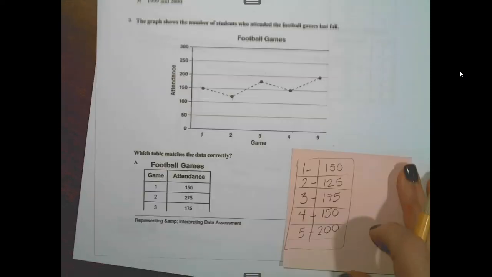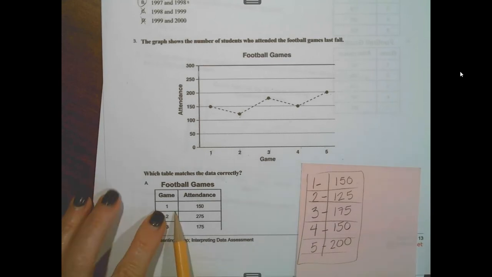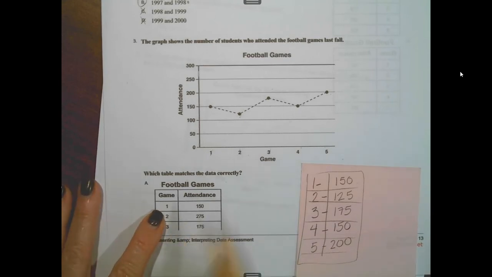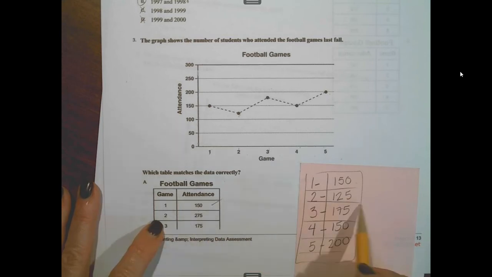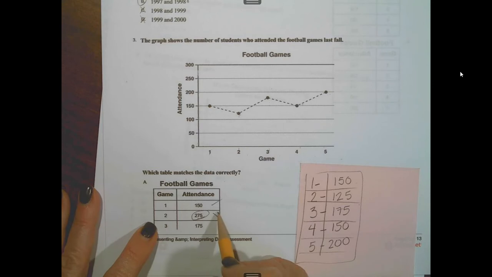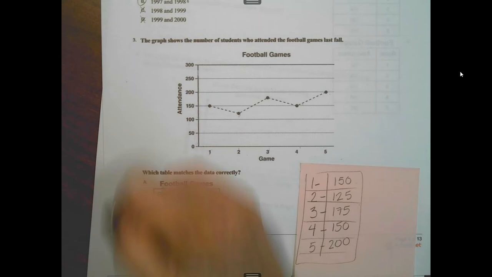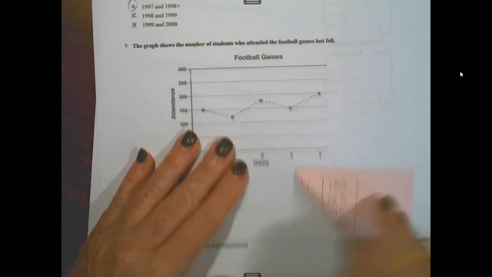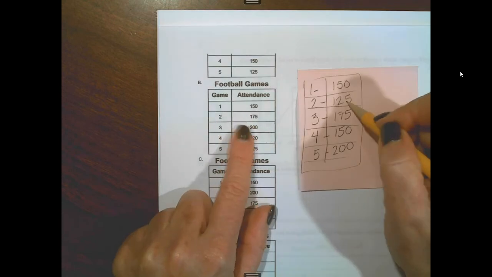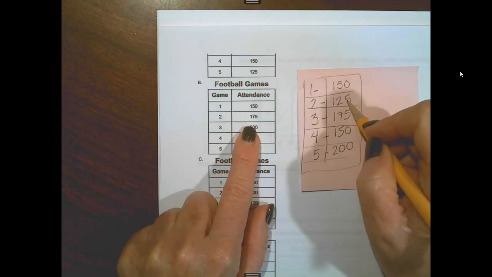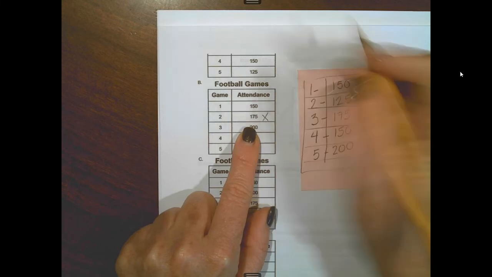So I can take a look at this one. So game number 1 in answer choice A, 150. That's correct. Game 2, 125 is what we have, but they're telling me 275. So if that is not the correct number of people or students attending the game, then it can't be answer choice A. So let's take my information since I'm on paper, and let's go ahead and look at answer choice B. So 150 should be 125 students at game 2. It is not, so it can't be B.